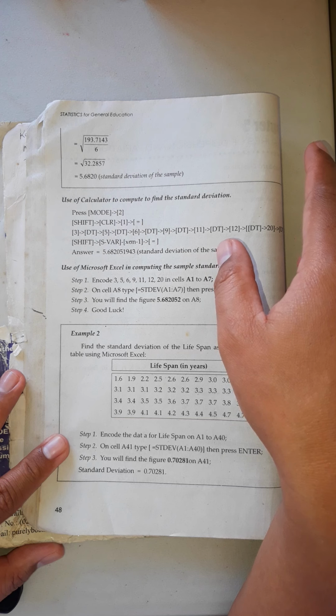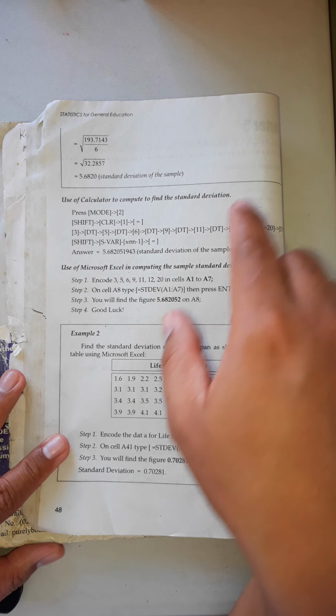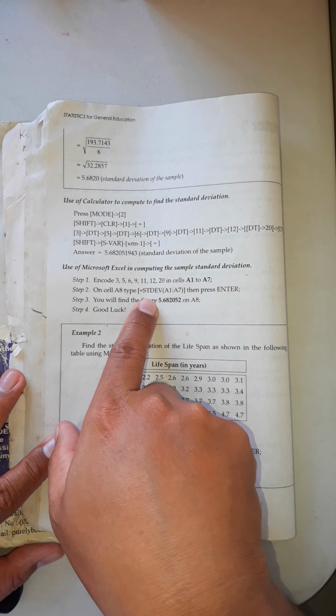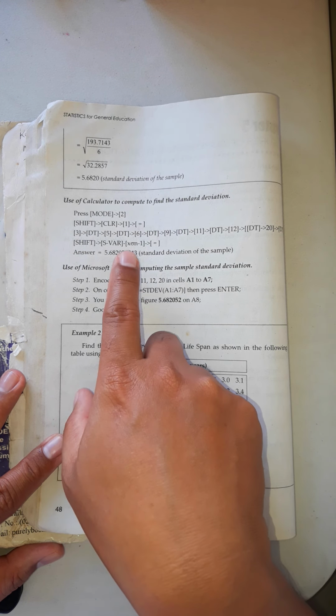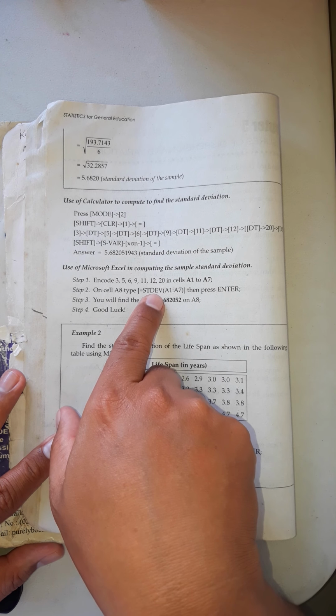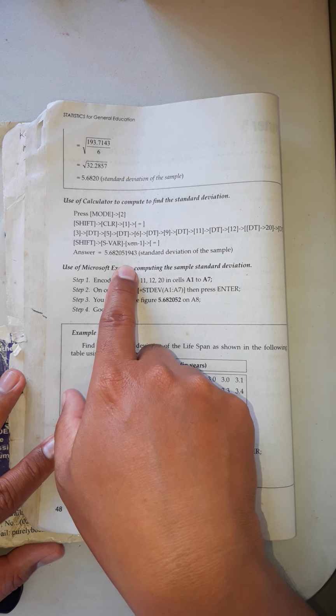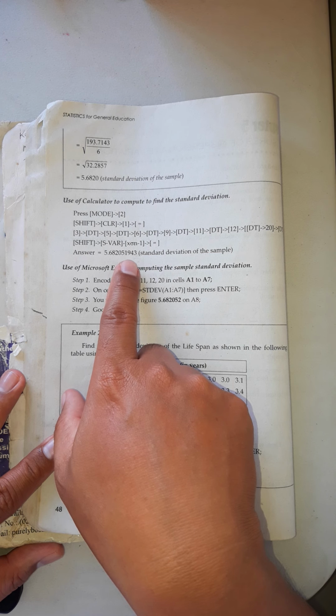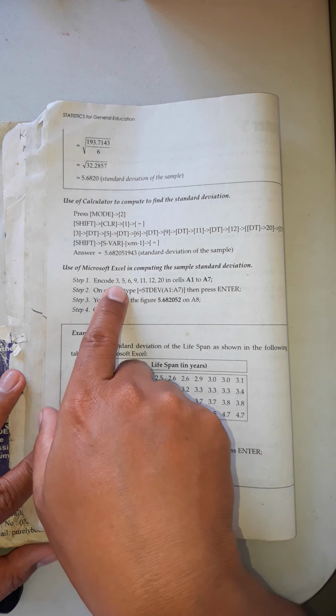Using a calcu, our formula is you just input STDEV for Excel. Okay? Sorry. Sa calcu nasa na. FX991, if your calculator has a stat format, pwede na solve sa standard deviation.